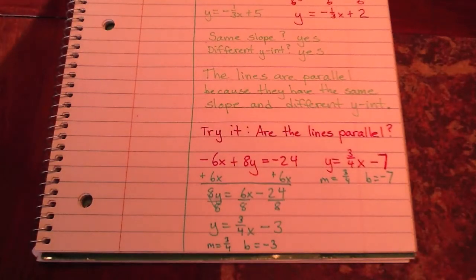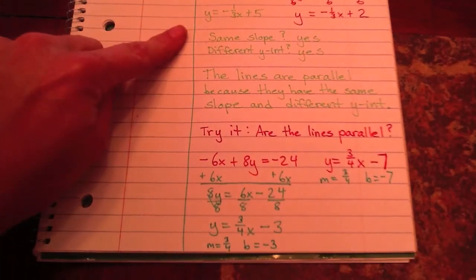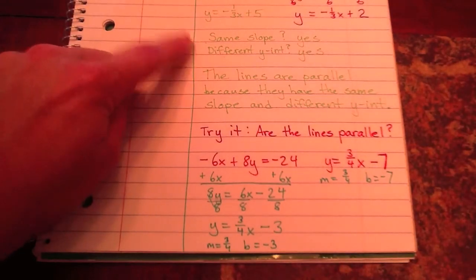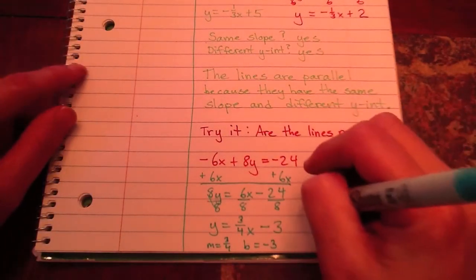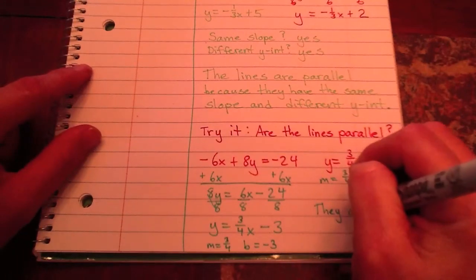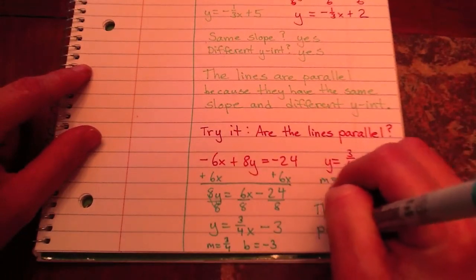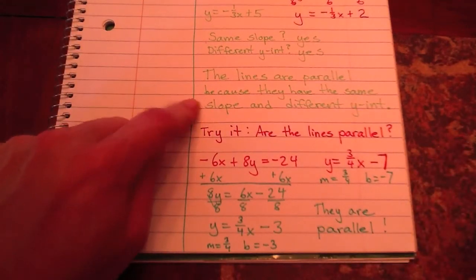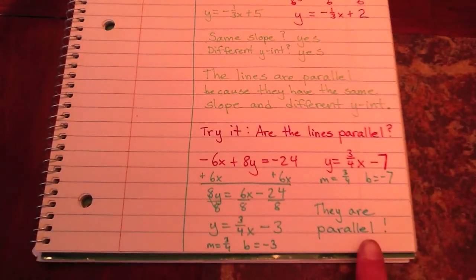So again, you're going to ask yourself these questions. Do they have the same slope? Yes. Do they have a different y-intercept? Yes. So they are parallel. And again, you would answer that because they have the same slope and a different y-intercept. I'm not going to write it there because I ran out of room.